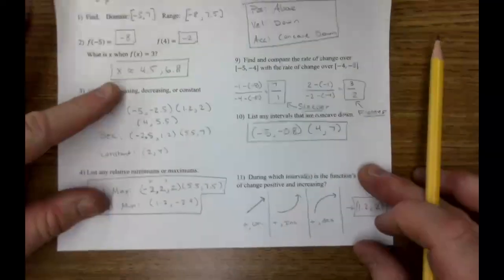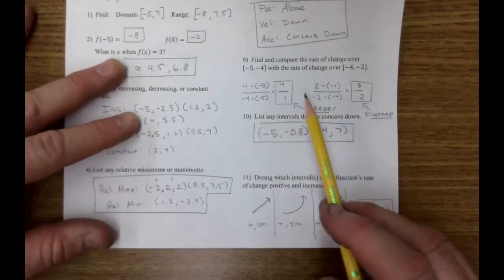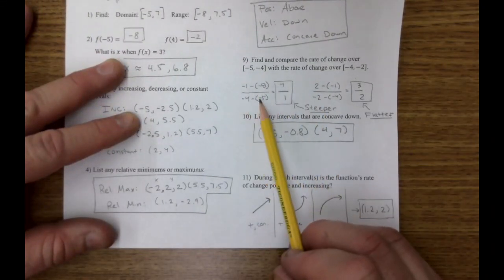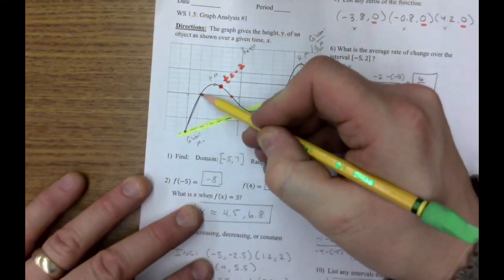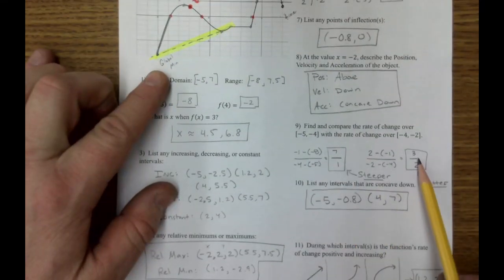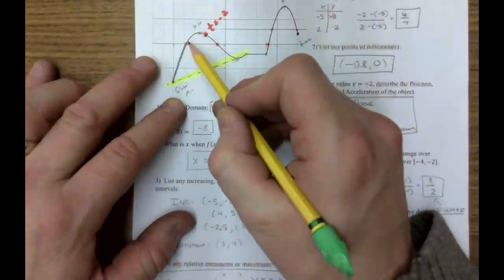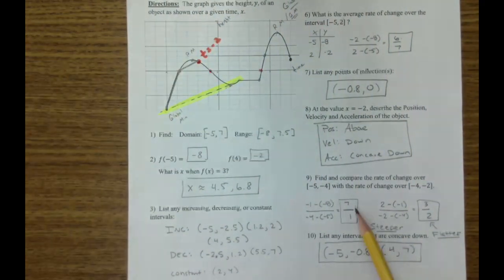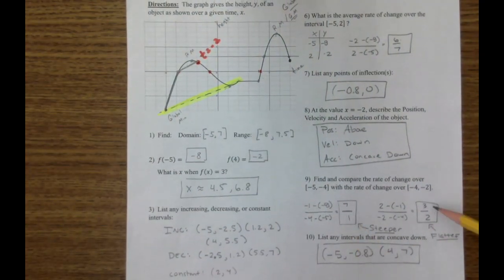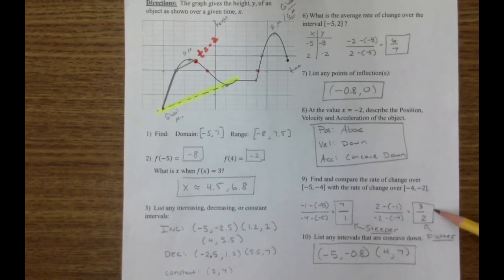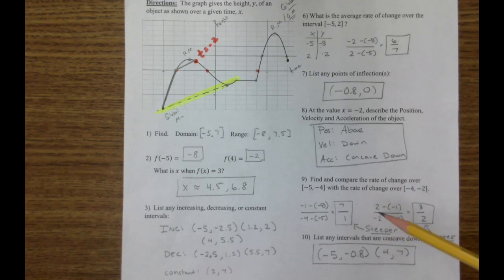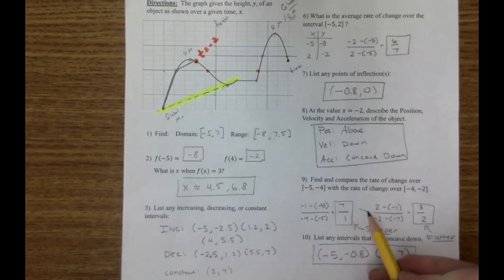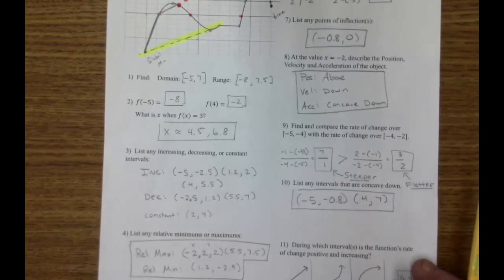Find and compare the 2 average rates of change. Well, you do the slope formula twice: y2 minus y1 over x2 minus x1. That's this section right here. Very steep. From -5 to -4, very steep. From -4 to 2, a lot flatter. The steeper section is 7/1. The flatter section is 3/2. Steep section, flat section. This one has a greater rate of change. When you compare stuff, you just want to tell greater than or less than. This side is greater, which means it's steeper.